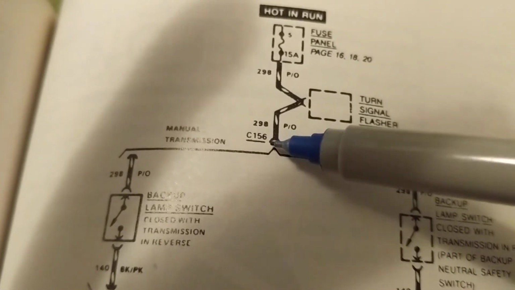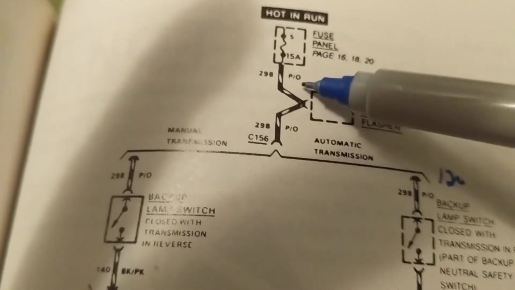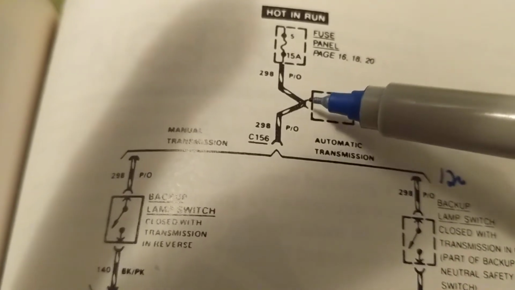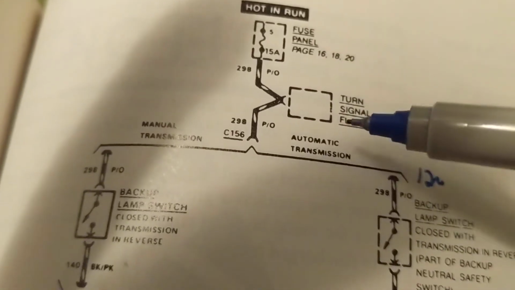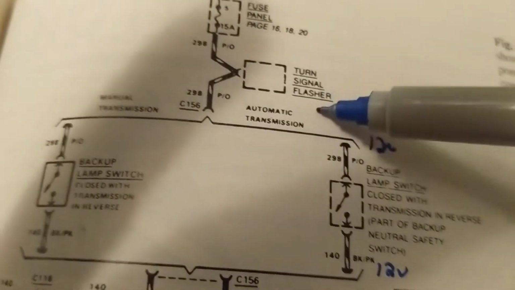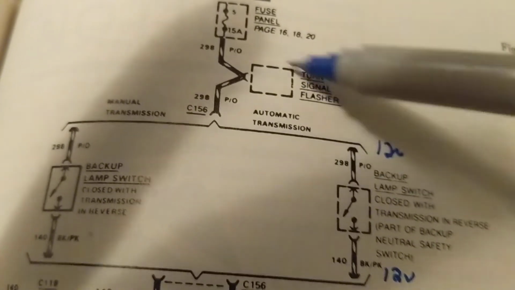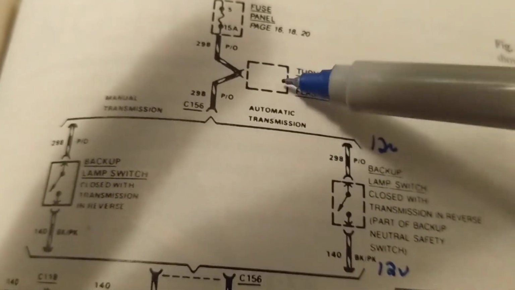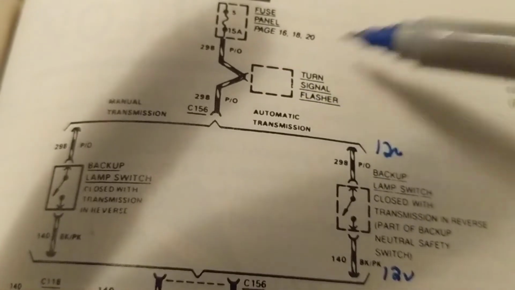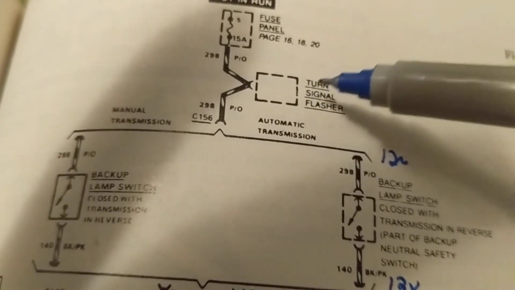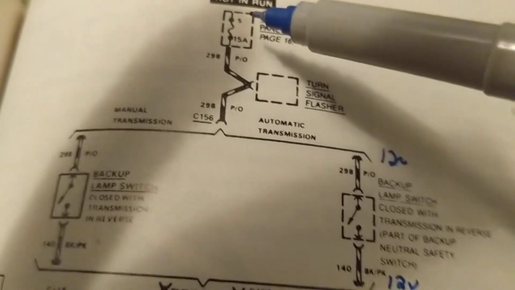This is a connector, like we said before. This is the color of the wire. This is located in the fuse panel. This is a turn signal flasher. You see this box over here? Meaning that this square box means there's one part of it and there's another part of it located in some other diagram. Doesn't matter. However, this is trying to get the reverse lights, the backup lights, to light.